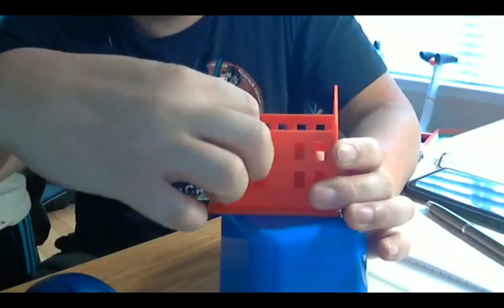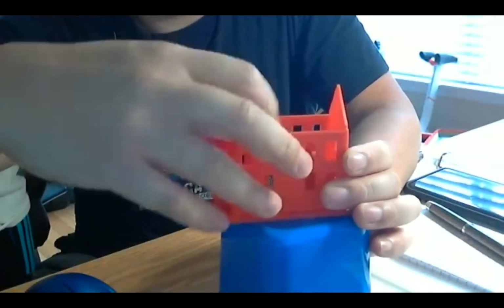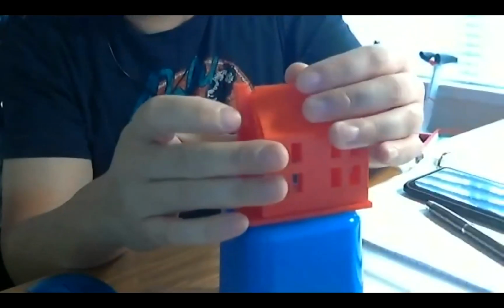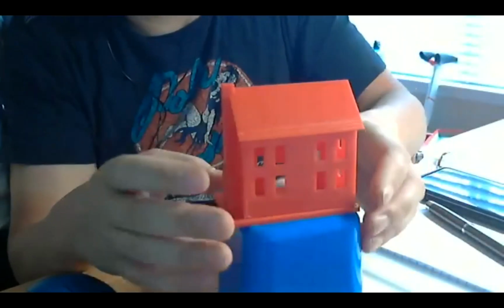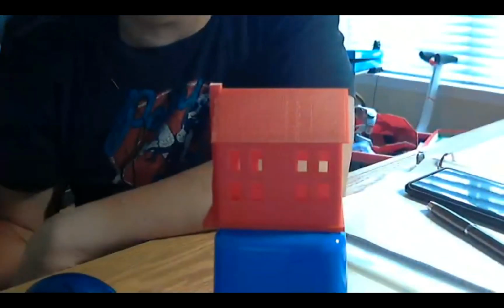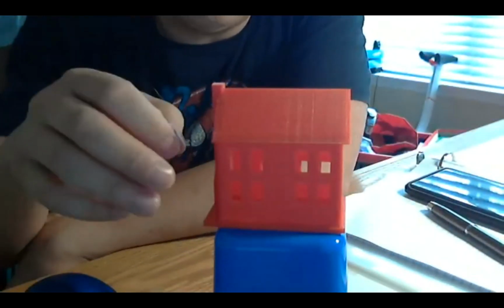Red? What was that? Do all the prints have to be red? No, but this is the color of material I have for now. It doesn't have to be red. There are all kinds of colors. Some of them even have variable colors. You can change colors.